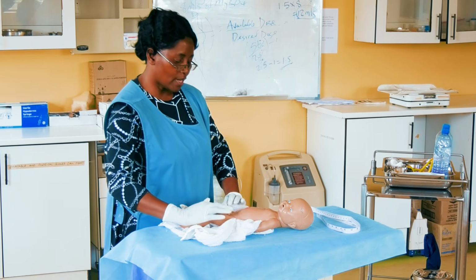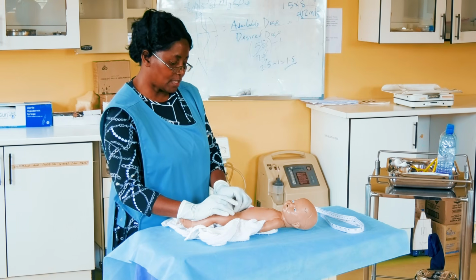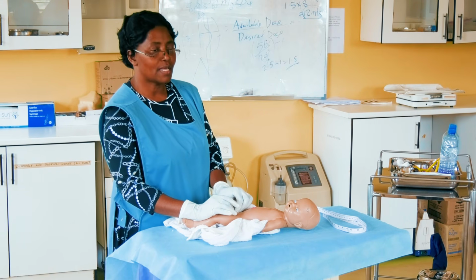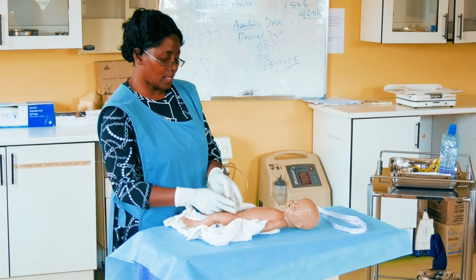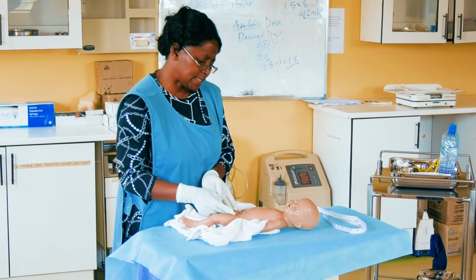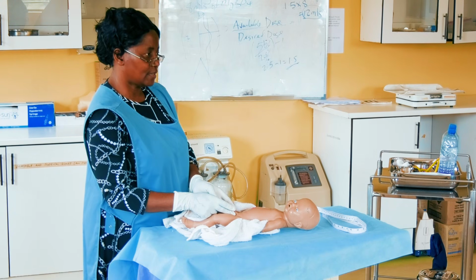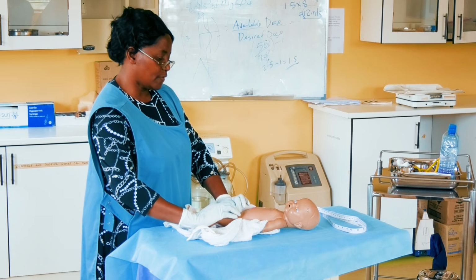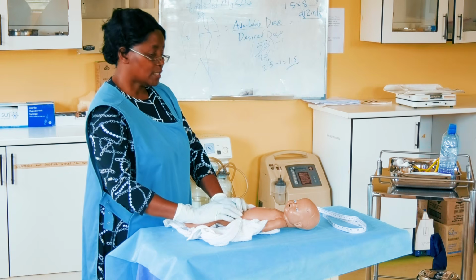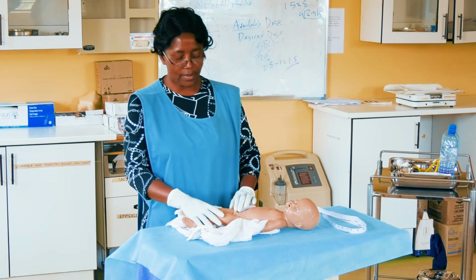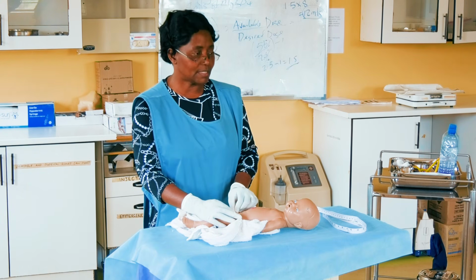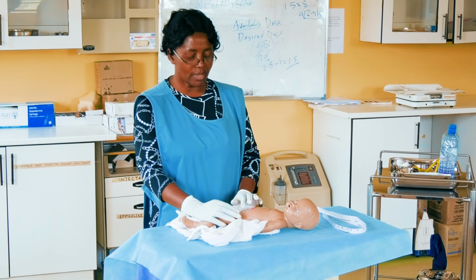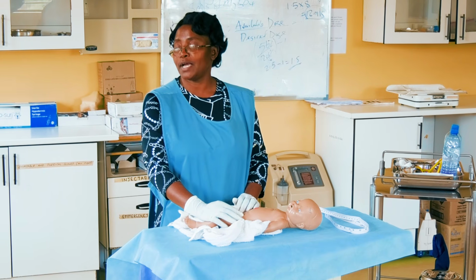Then from there we are going to gently palpate the scrotum to feel whether the testes have descended. Okay? Then if they haven't descended, we palpate and feel in the inguinal region so that we advise the mother to say we are not able to feel the testes in the scrotal sac, so the baby should be brought again for further review.